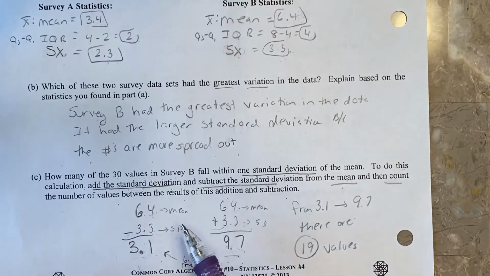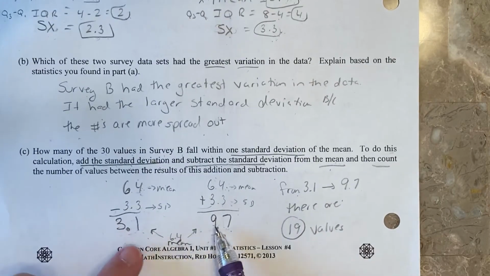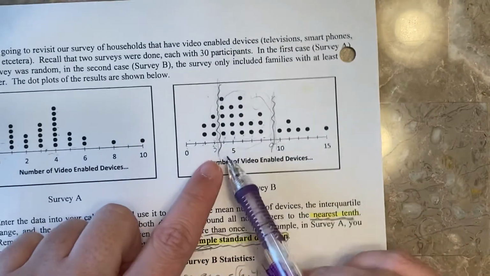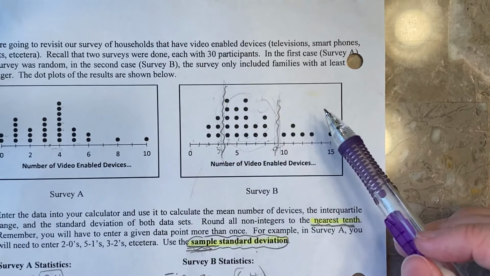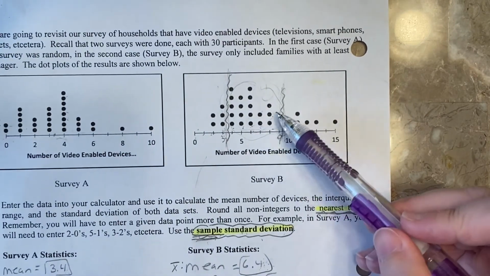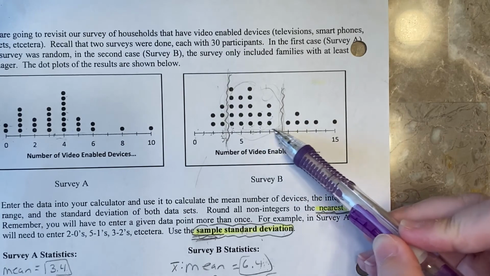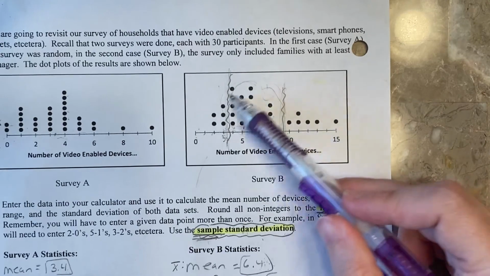Again, all I did was take the mean, subtract the standard deviation from it, and add the standard deviation. I get my two numbers, and those two numbers, the distance, that's all the numbers that fall within 1 standard deviation of the mean. So again, your mean was 6.4. One standard deviation this way, you're adding 3.3. One standard deviation this way, you're subtracting, and that gives you those 19 values.